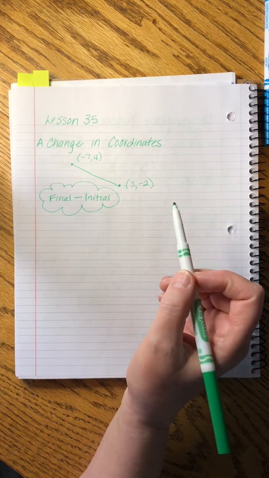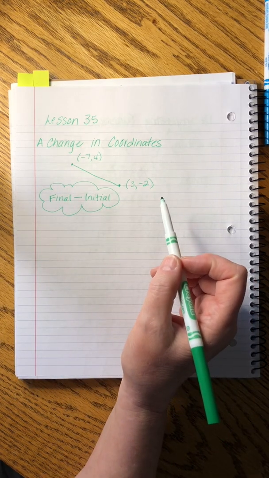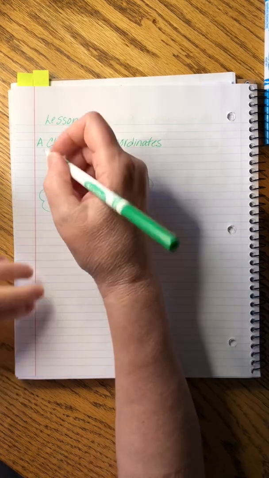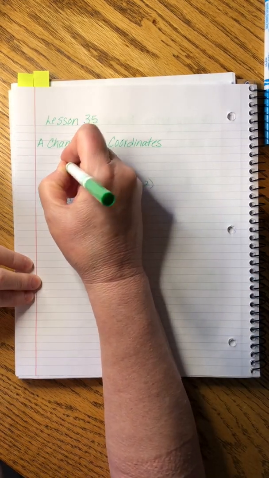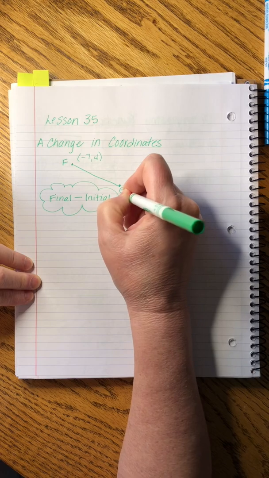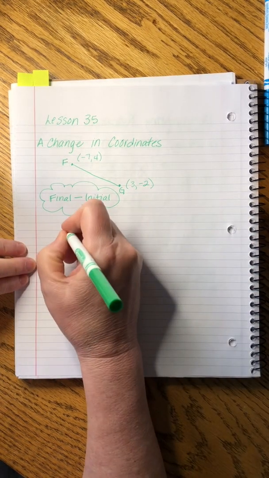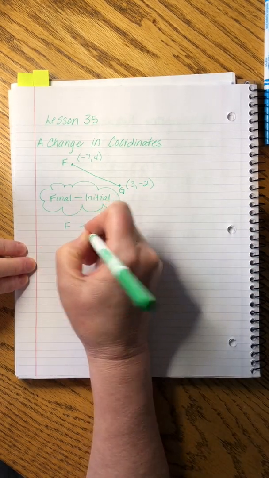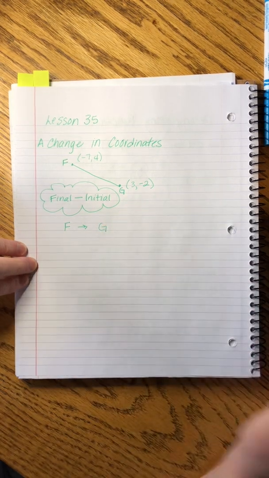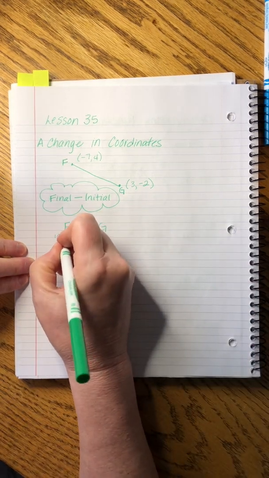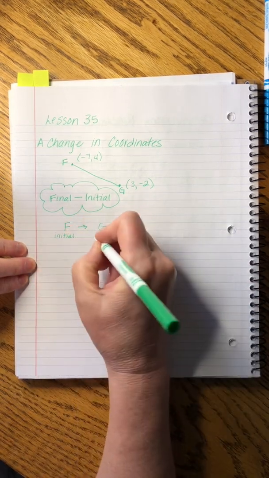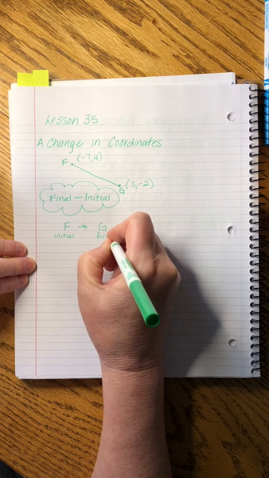So what I'm going to do is I'm going to just choose some random letters. I'm going to call this one F and this one G. All right. If we're going from point F to point G, that means that F is the initial place and G is the final.